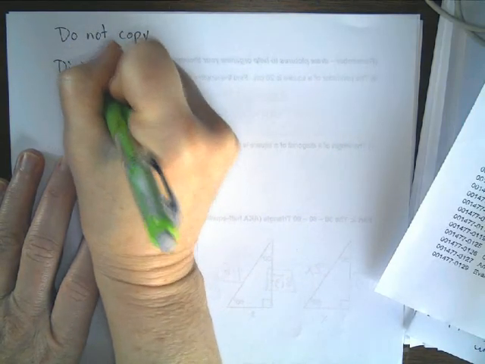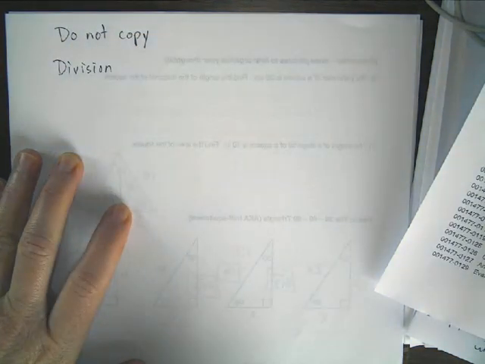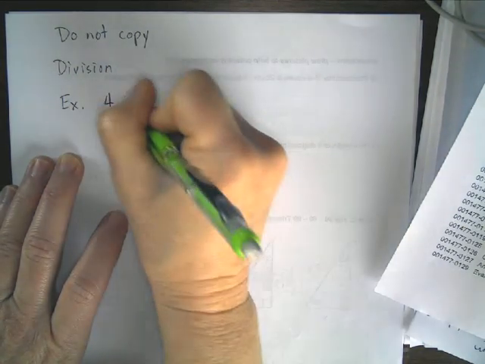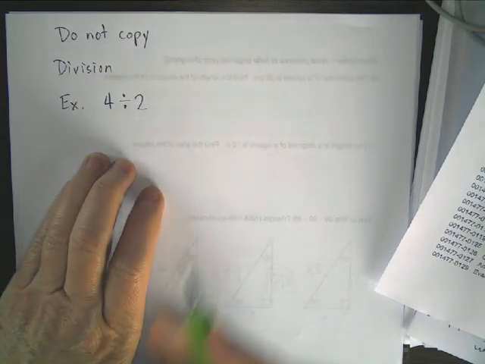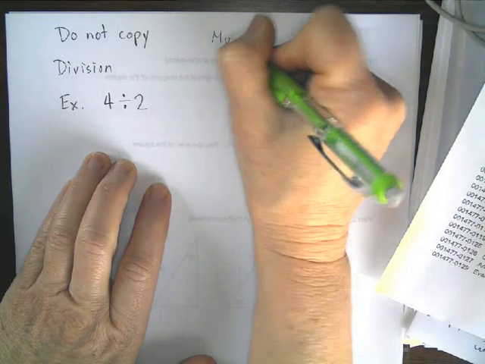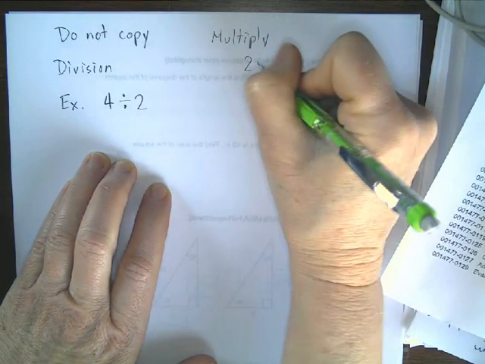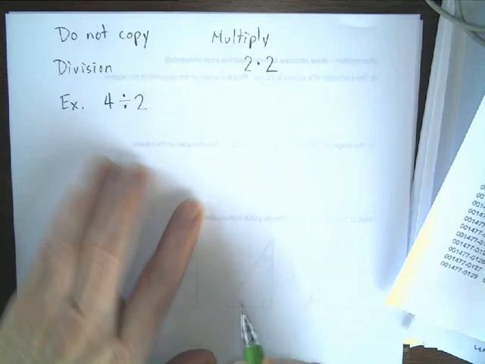If I have 4 divided by 2, what does that mean? Well, let's first think about multiplication, because division is the opposite of multiplication. If I ask you to multiply 2 times 2, we would get 4.